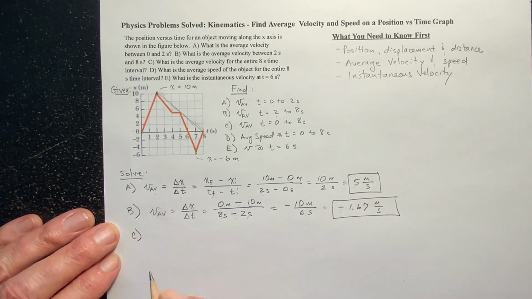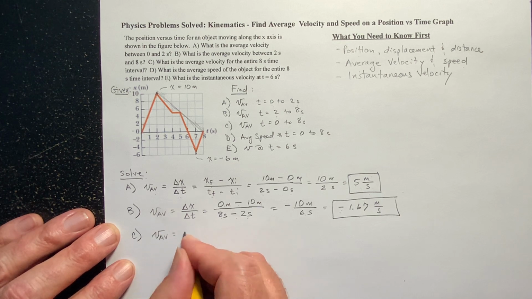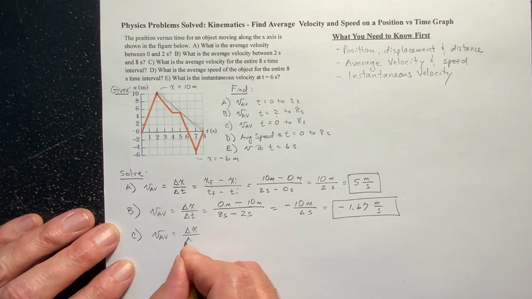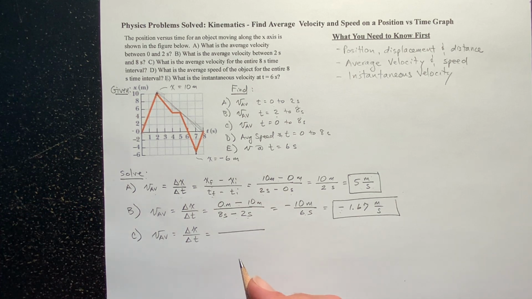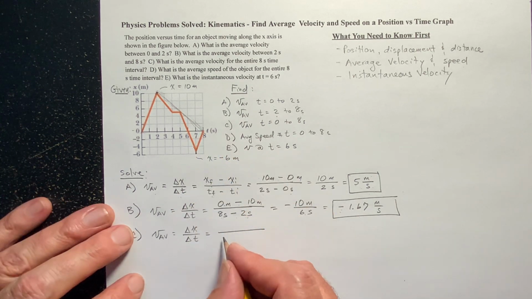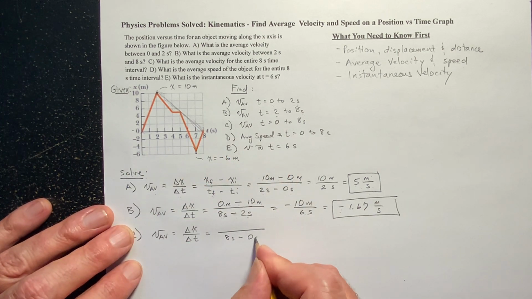Now for part C, we want the average velocity again, delta x over delta t, for the entire time interval. Now, the time interval ends at 8 seconds. That's my final time. And my initial time, well, it would be 0.